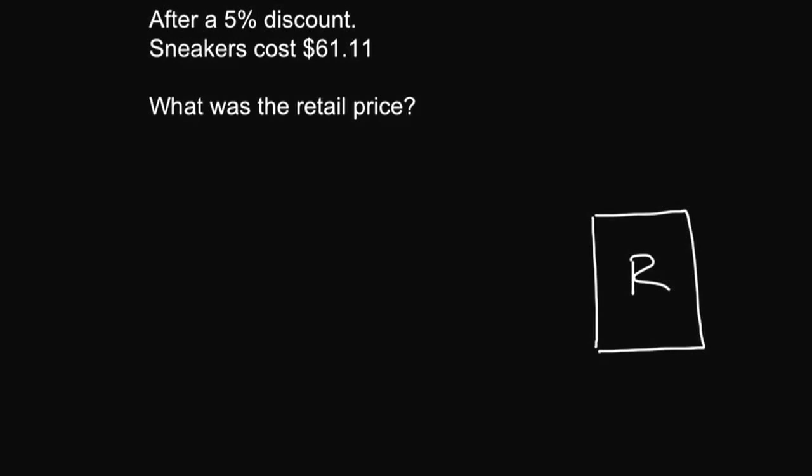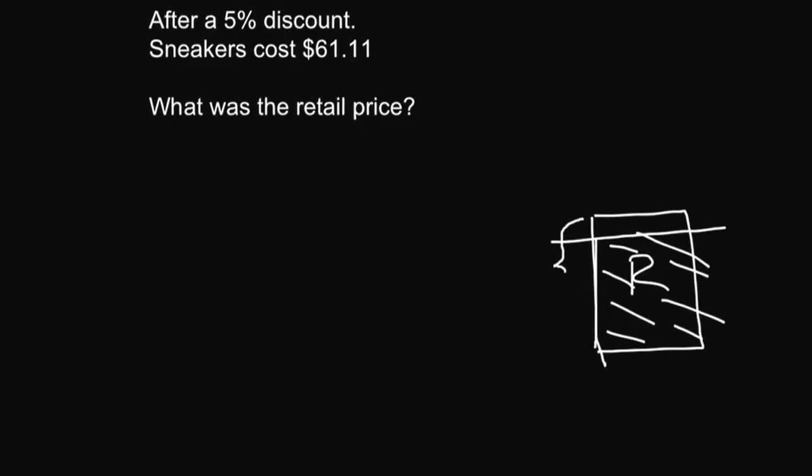Now you got a discount. So what you're actually going to pay, the sale price, is a smaller number than the retail. It's 5% less than the retail. So the danger is that some people say, I'll just find 5% of retail and take it away from retail.